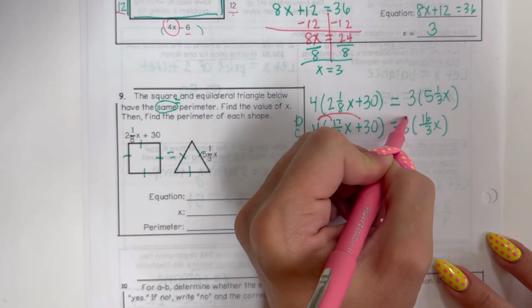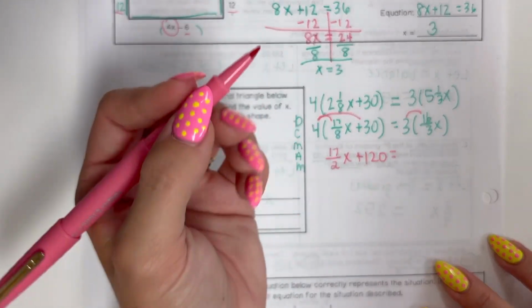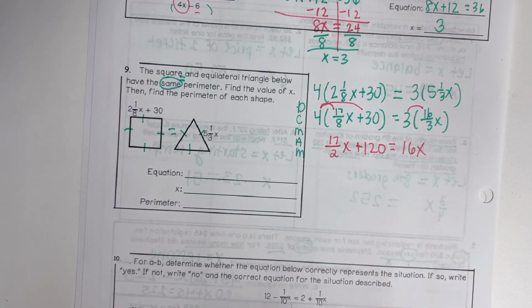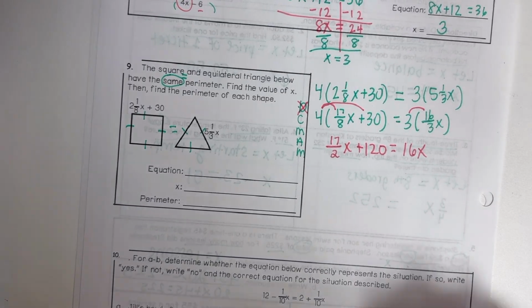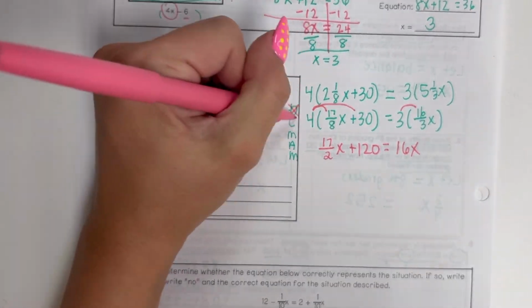And then same thing, we're gonna distribute the 3 to the 16/3, which is just 16, so 16x. So that's distributing. I do not have like terms. Remember, on this side, those are not like terms. On this side, those are not like terms.